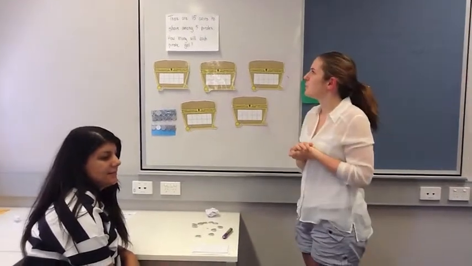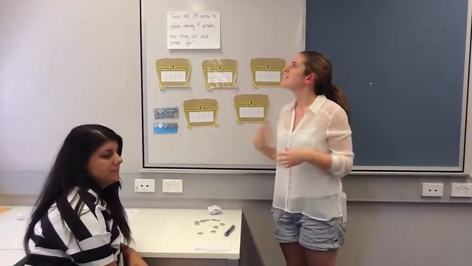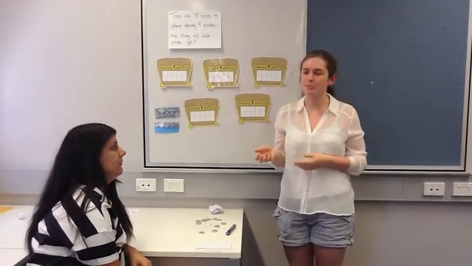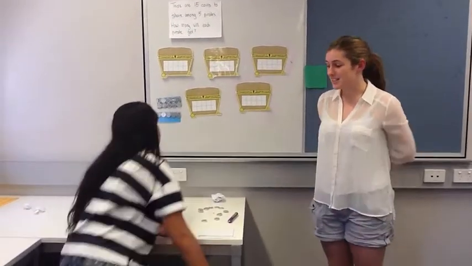So some students will be able to understand and relate that to halving. To extend upon it for the more advanced students, you can go a bit harder, which the question could be, there are 15 coins to share among 5 pirates. How many will each pirate get? Can you please put a coin in each of the pirates' treasure chests?